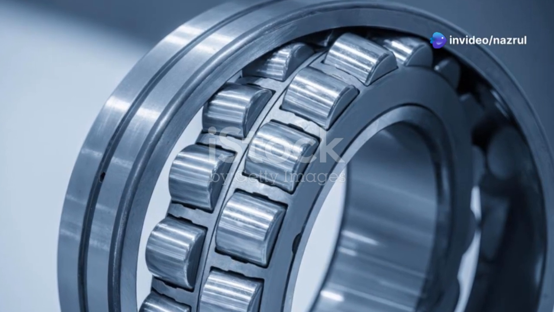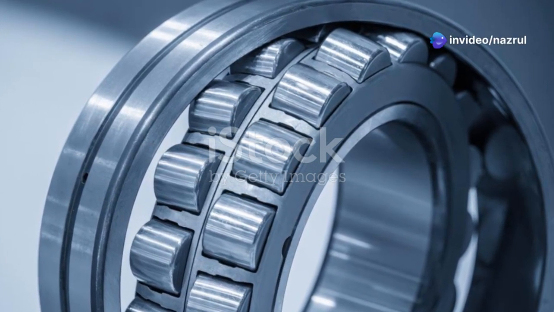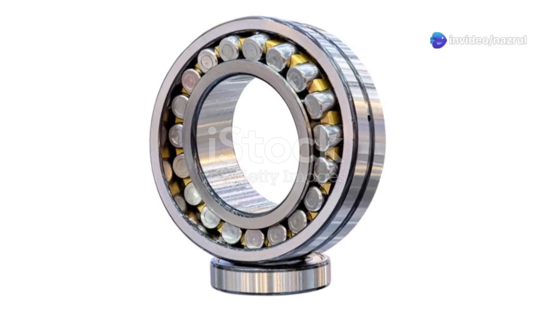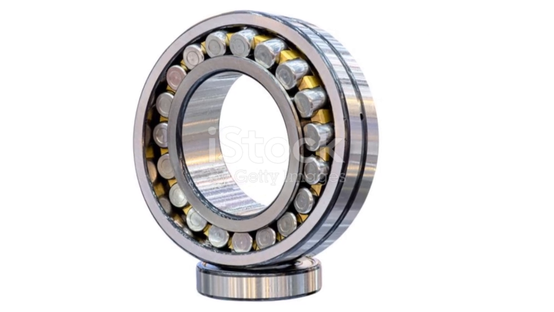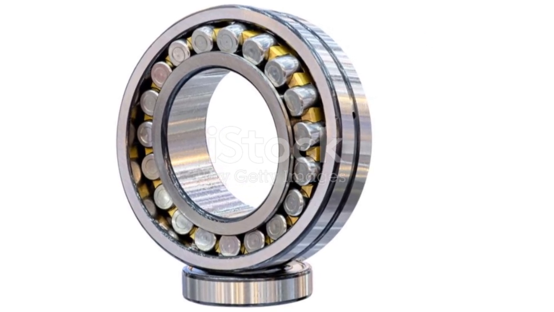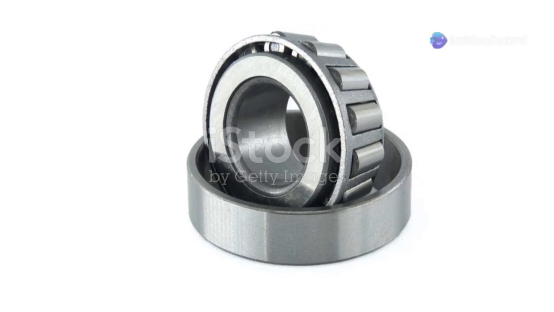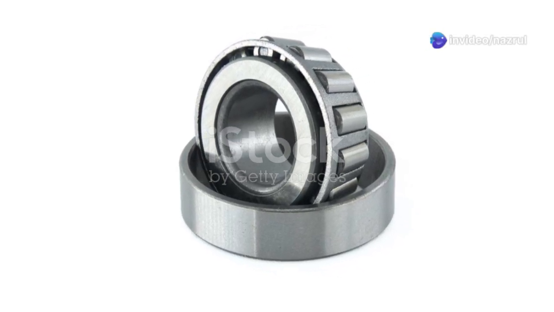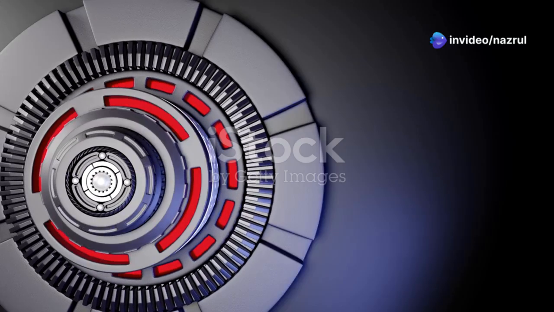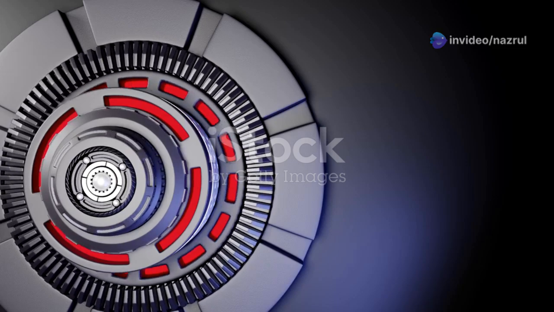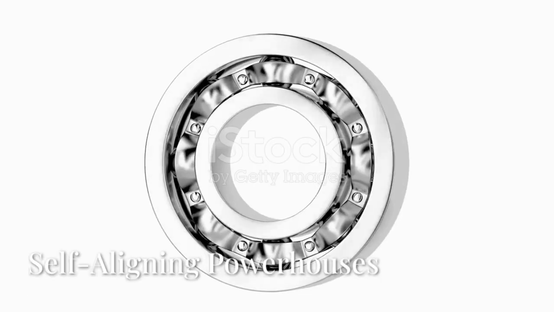First up in our roller bearing lineup, we have cylindrical roller bearings. These beasts are designed to handle extremely high radial loads. We're talking tons of weight. They excel in applications like gearboxes, rolling mills, and heavy-duty machinery where radial forces are the primary concern. Plus, their simple design makes them relatively easy to manufacture and maintain.